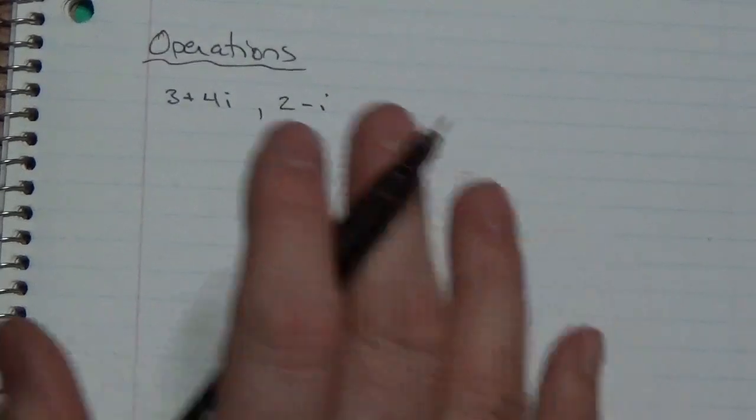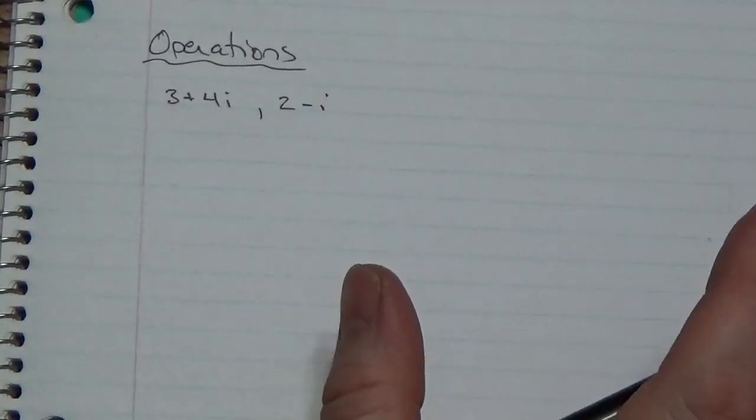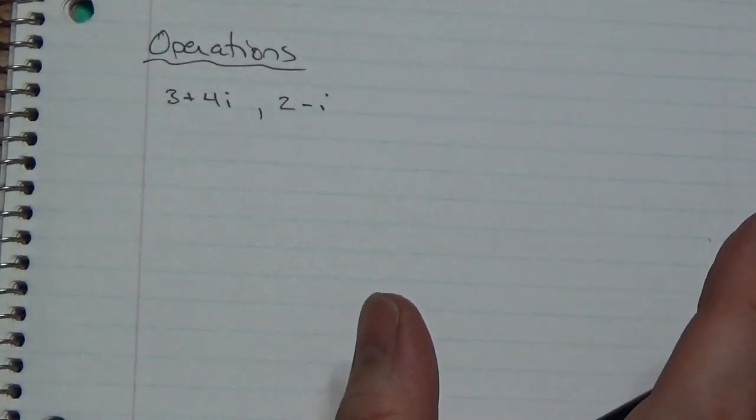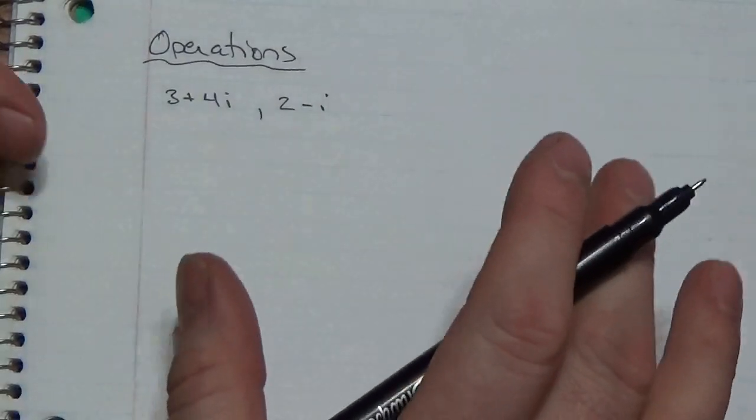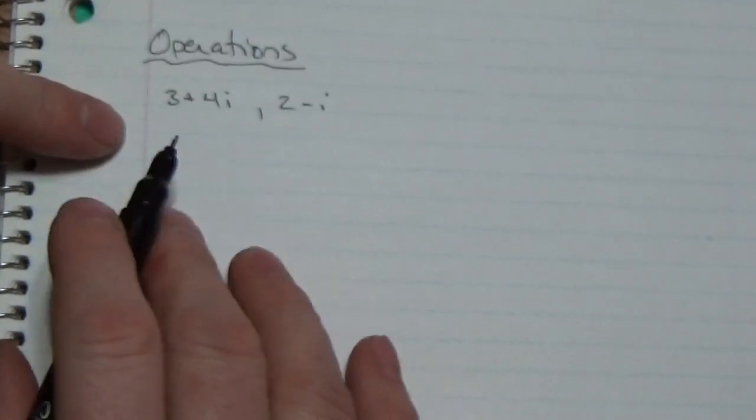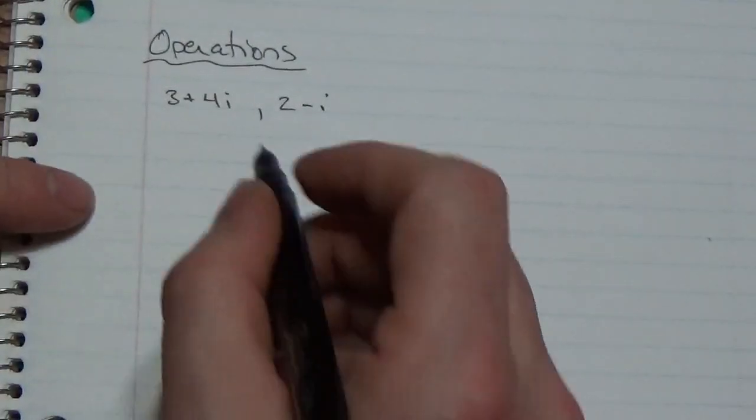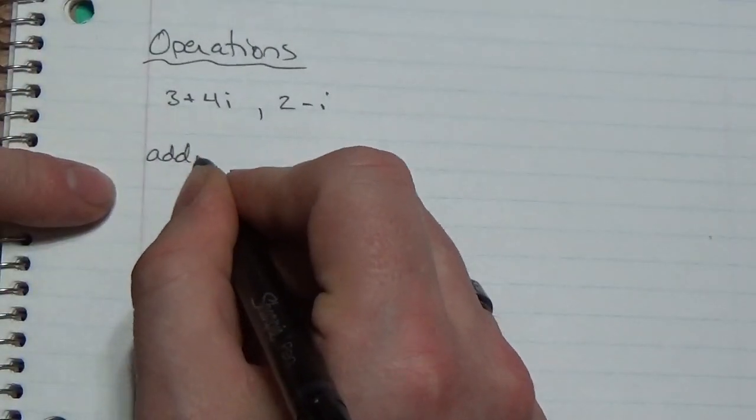Okay, now I don't want to do too much more in this particular video lesson. It's going to start to get a little bit out of control. But we'll come back and talk a little bit more about some of the properties here. All I want to do right now is show you how the operations work. So let's take a look at addition.